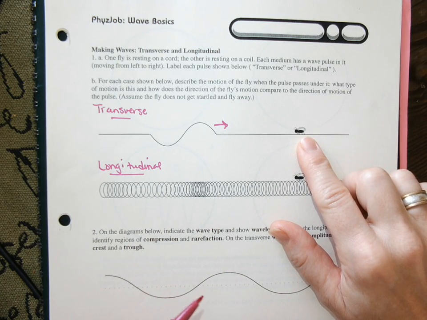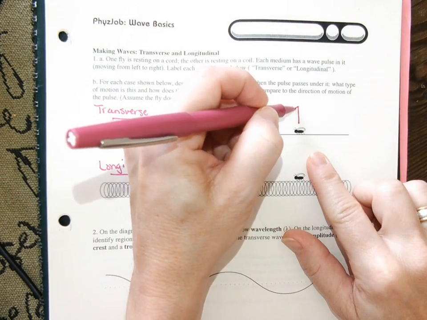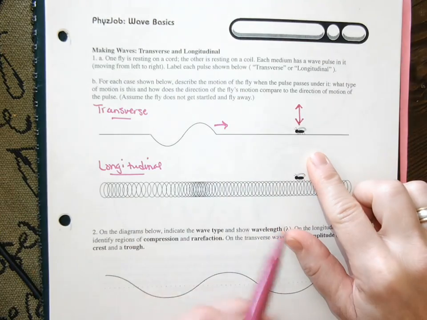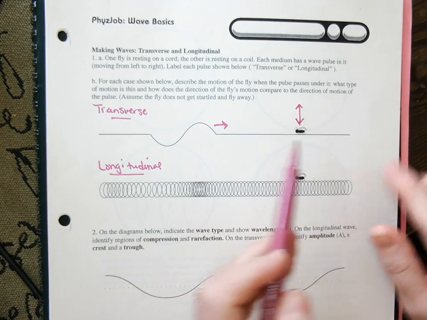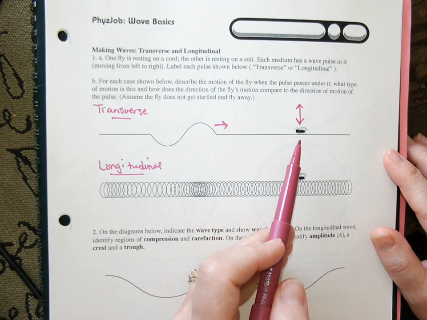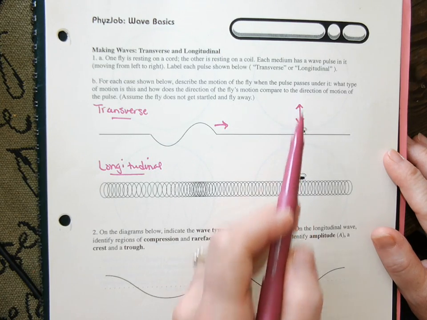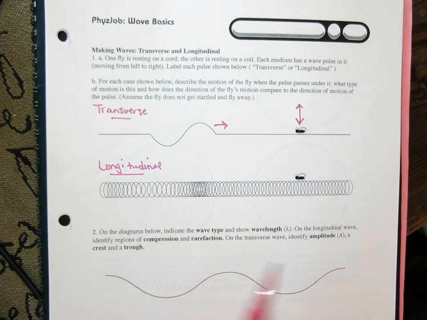And so the idea here is that with a transverse wave, the particle moves up and down, which is perpendicular to the motion of the wave. Right? So the wave's going to move to the right. The bug doesn't move to the right with the wave. The bug's going to go up and down because he's going to stay in the same spot. That's how transverse waves behave.